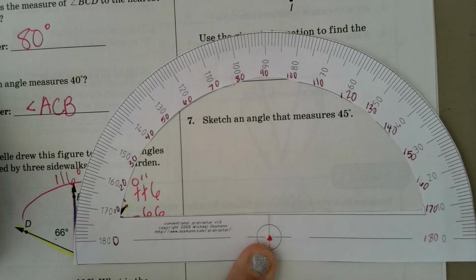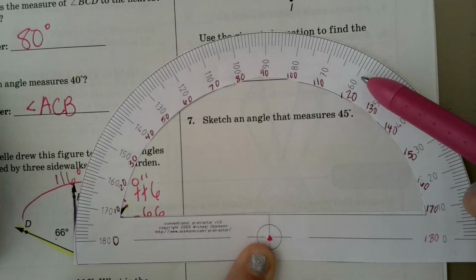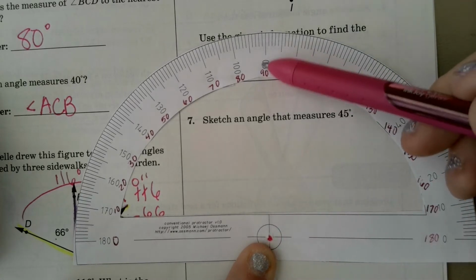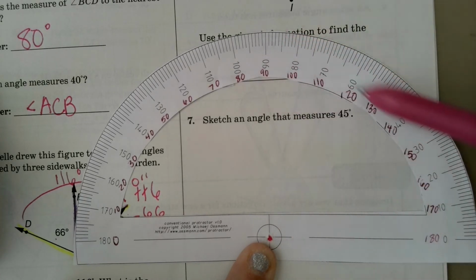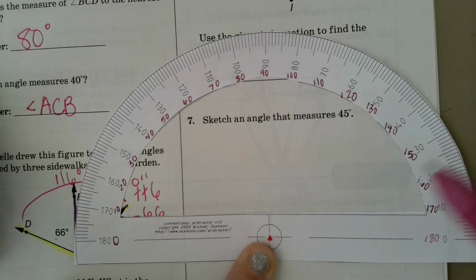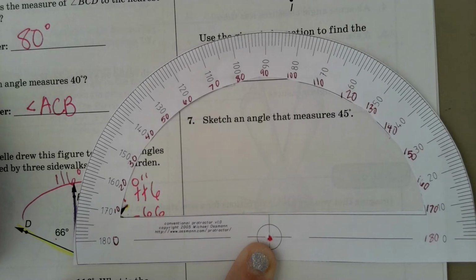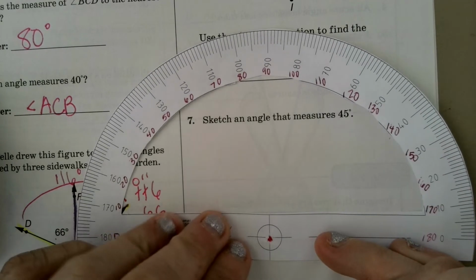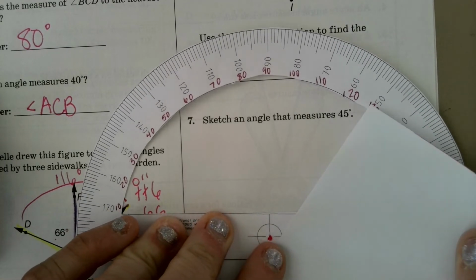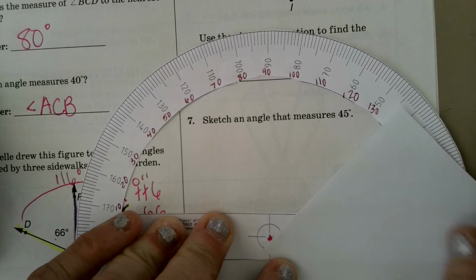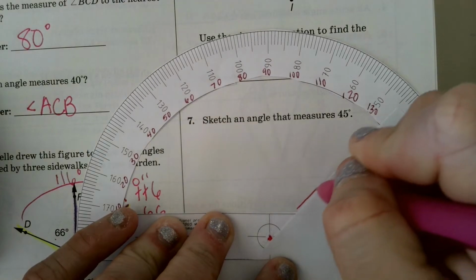Okay, how would I measure 45 degrees? Well, I'm going to look at the numbers that are printed on the protractor because those are the numbers that are going to help me. I know here's 90 degrees, so I know it's going to be on this side. It's going to be 45. Well, there's the 40 and the 50, so I'm thinking it's going to be straight in the middle between 40 and 50.